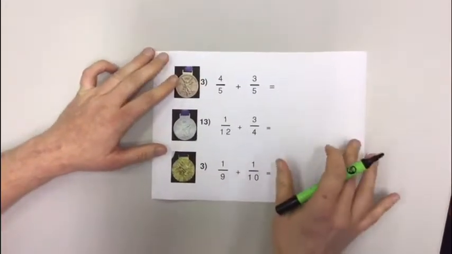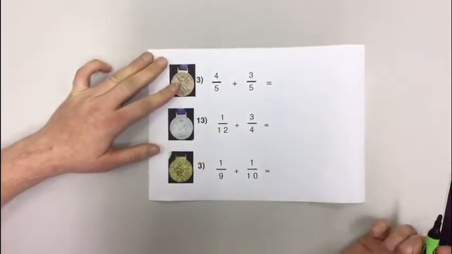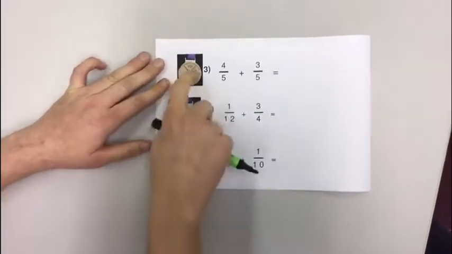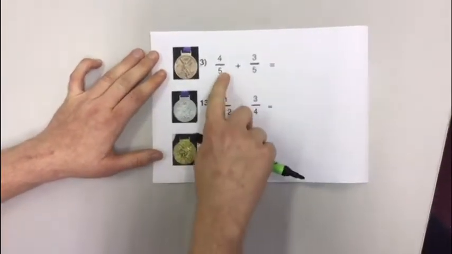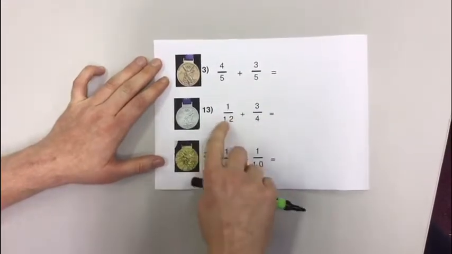Okay, so we're going to look at how to add fractions together in the Year 6 curriculum. What I'd like to do is call these bronze, silver and gold due to the standard of what you have to do regarding the denominators.